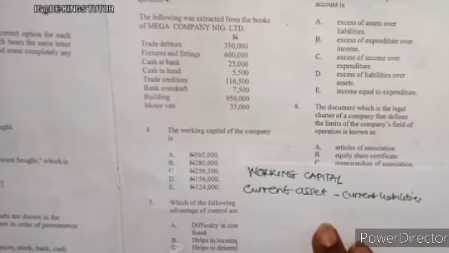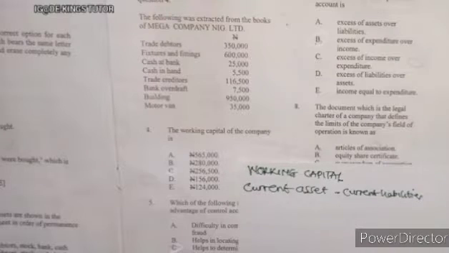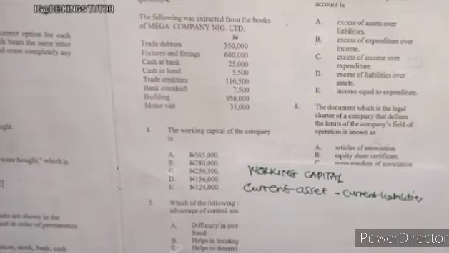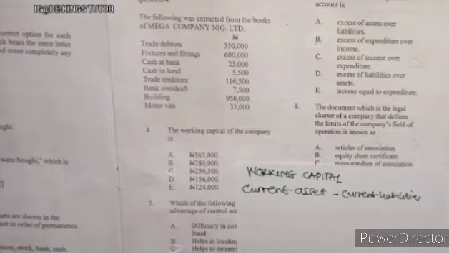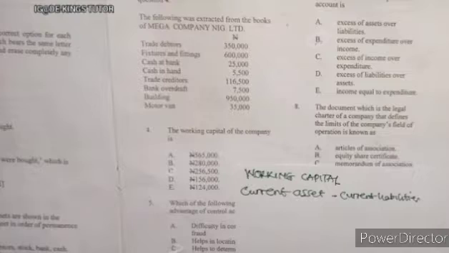We have done working capital before. Also check my playlist, you'll see videos on working capital where we saw the formula. Current assets are things owned by the organization that are within one accounting period.